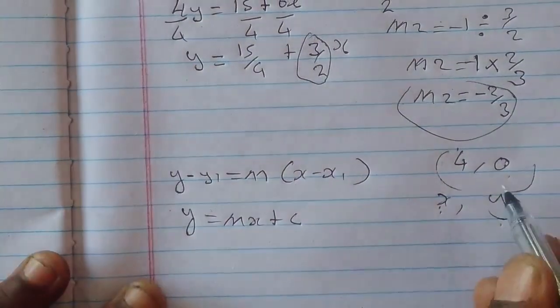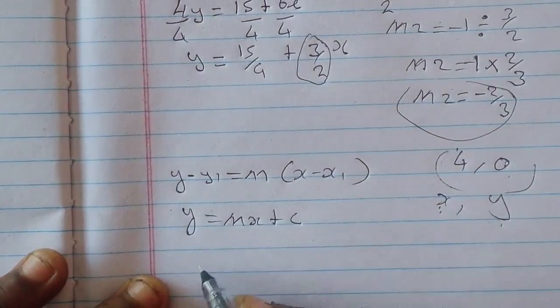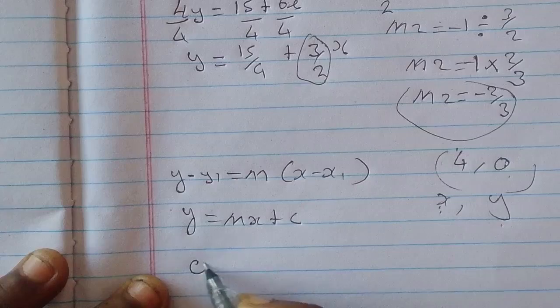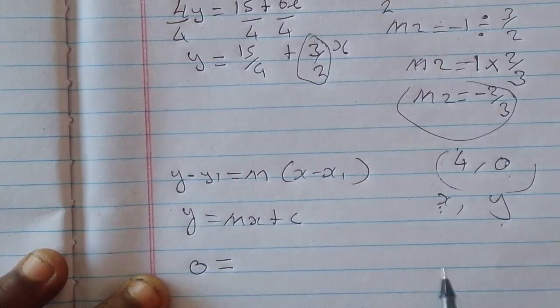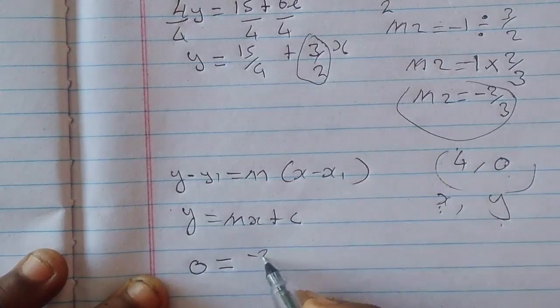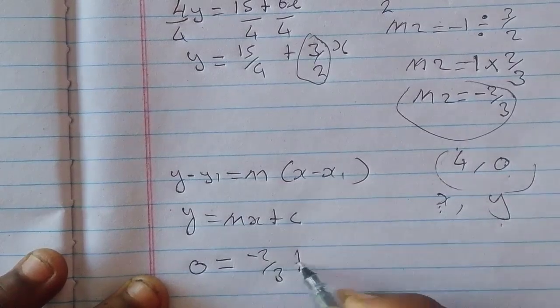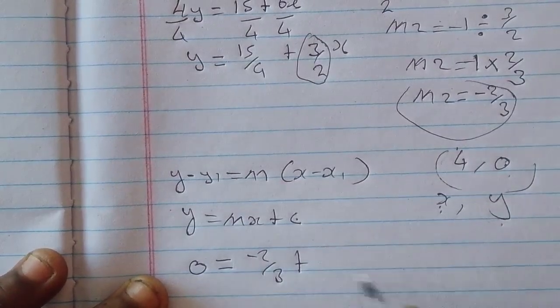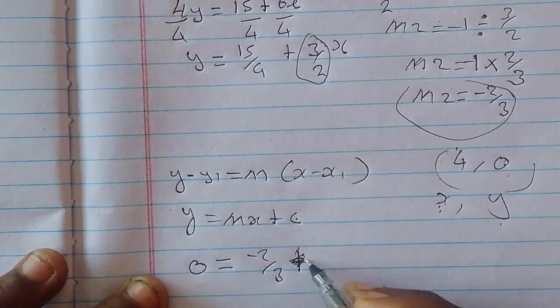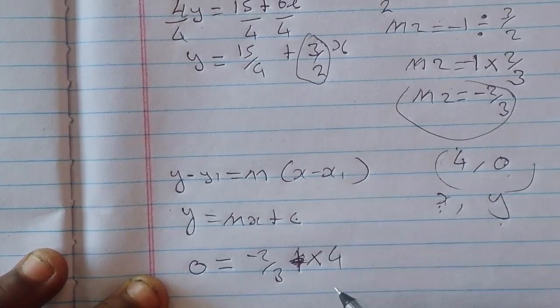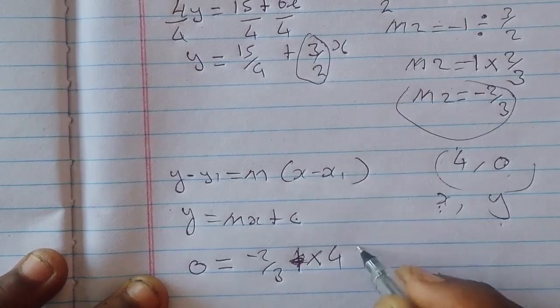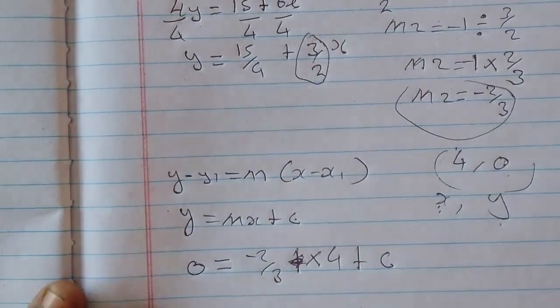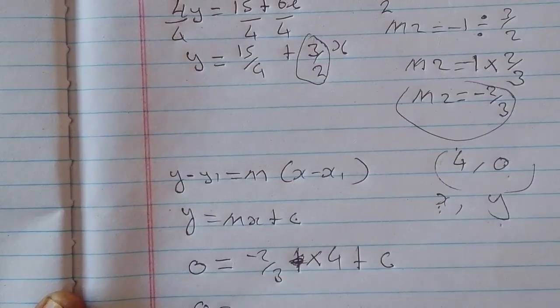So we're going to have 0 equals m, which we have found to be negative 2 over 3, multiplied by x, which is 4, plus c, which we don't know. So we're going to have 0 equals negative 2 times 4 over 3, which is negative 8 over 3, plus c.